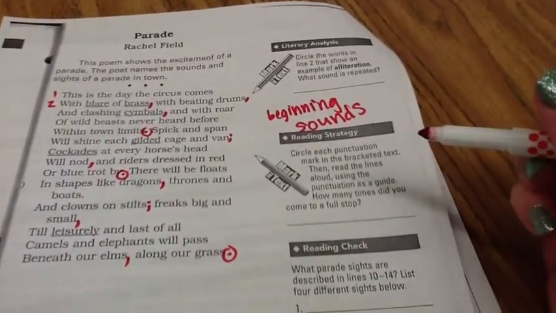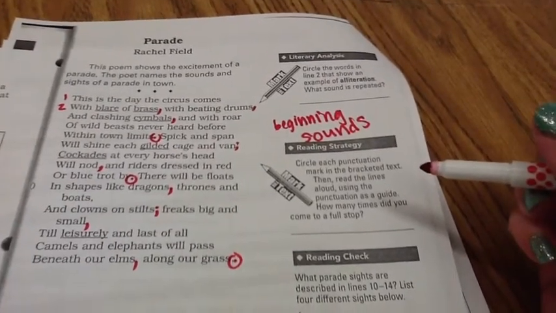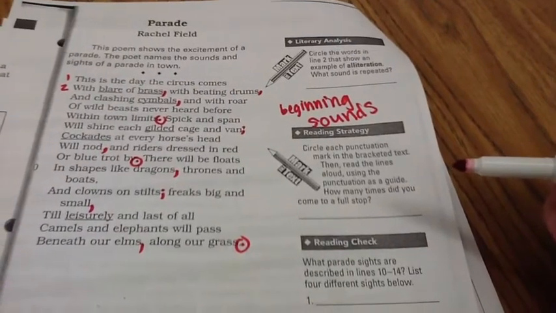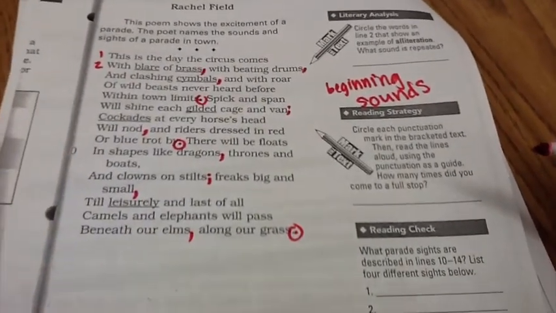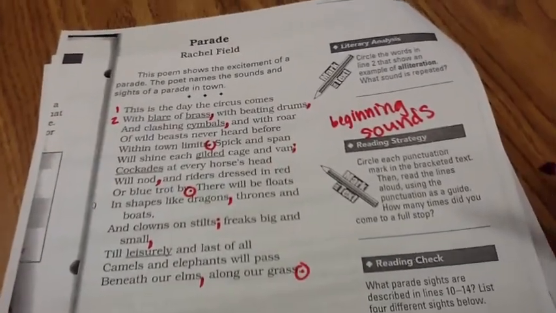Here it says to circle each punctuation mark in the bracketed text. Then read the lines aloud using the punctuation as a guide. How many times did you come to a full stop? Okay, we started reading this earlier, and we read this with that punctuation.